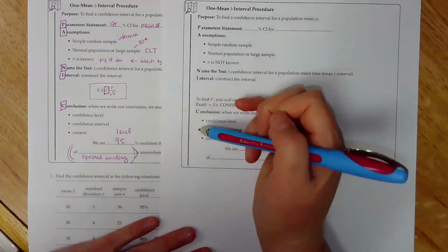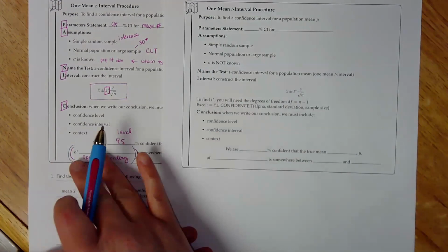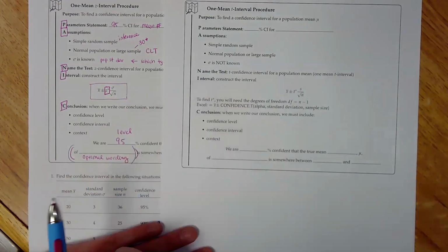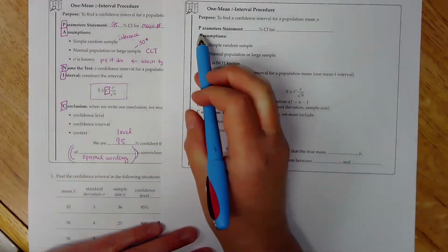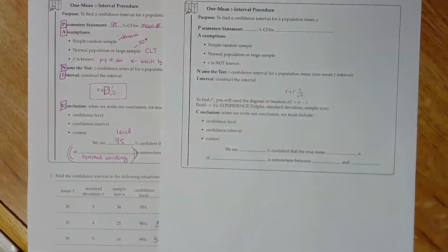We're still going to use PANIC, and much of PANIC is going to stay the same. So we're going to go through this, and we'll compare it with our z interval so you can see where the differences are. The P in PANIC is just our parameter statement. That's the 95% confidence interval for whatever mean we're trying to find.